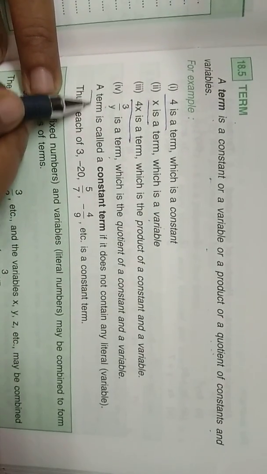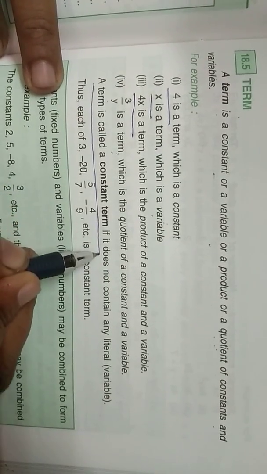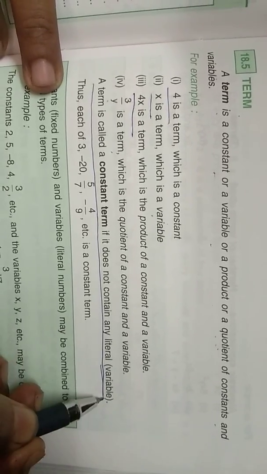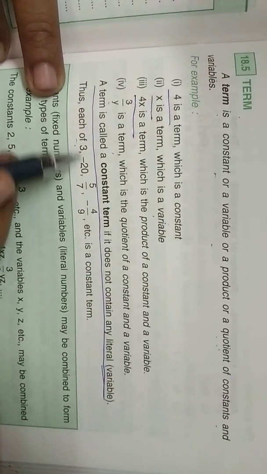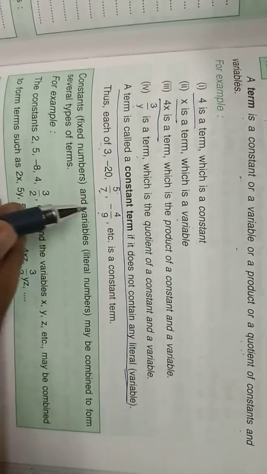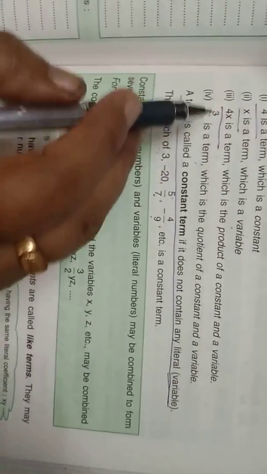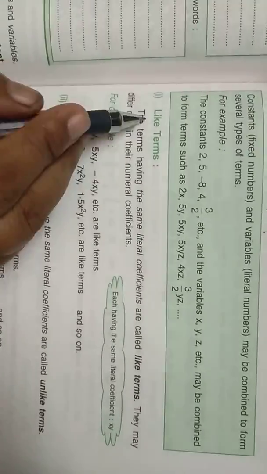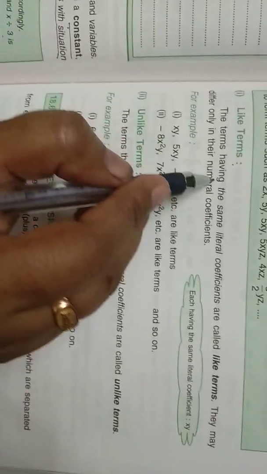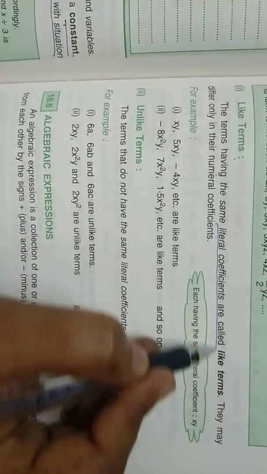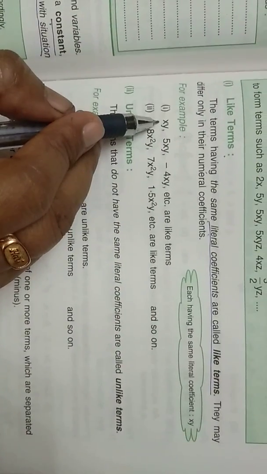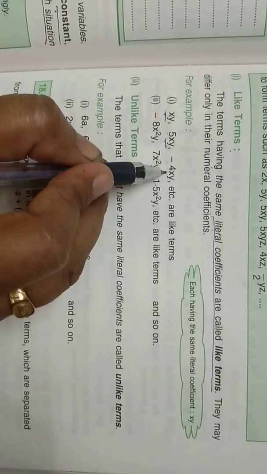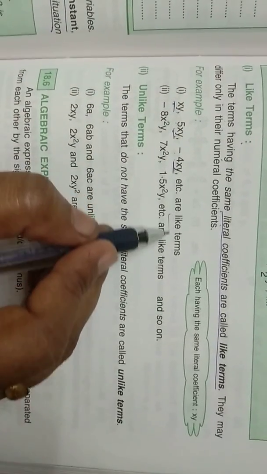A term is called a constant term if it does not contain any literal, and literal means variable. Examples are 3, minus 20, 5 by 7, minus 4 by 9. They are known as constant terms. 4x or 3x by y is also a term, but there a variable is present. Okay, then like terms. What are like terms? The terms having the same literal coefficient are called like terms. Look at the example, 5xy, minus 4xy. The literal parts are the same, these variables are the same, so they are known as like terms.